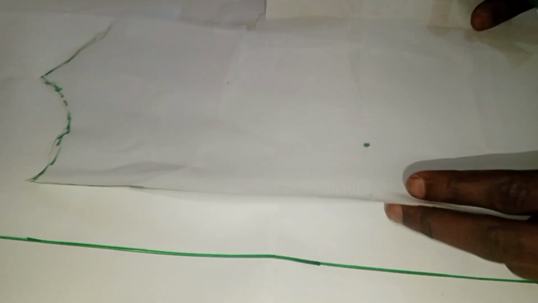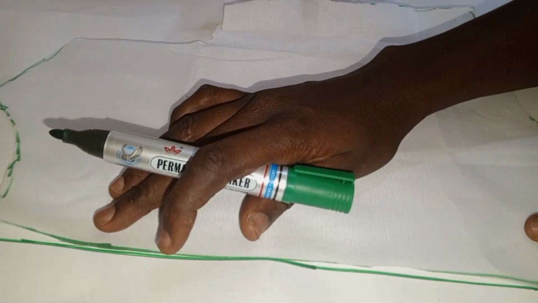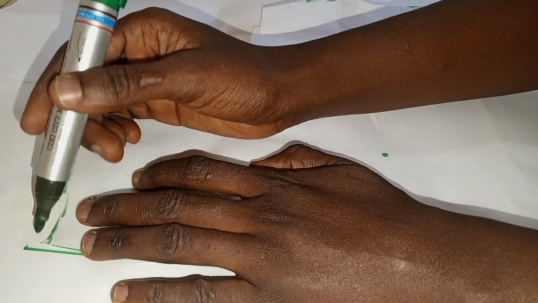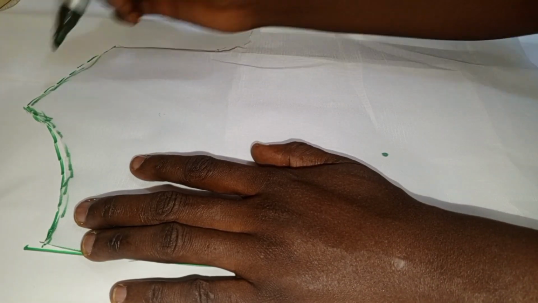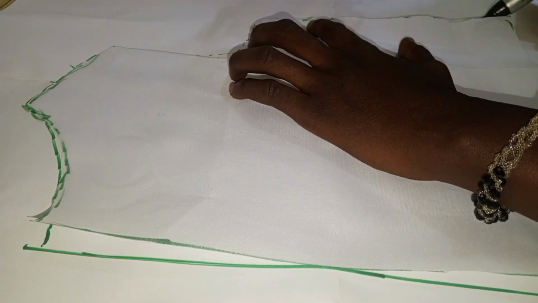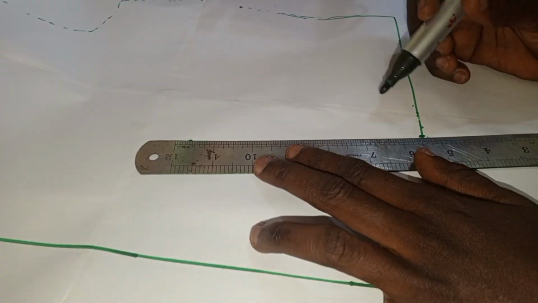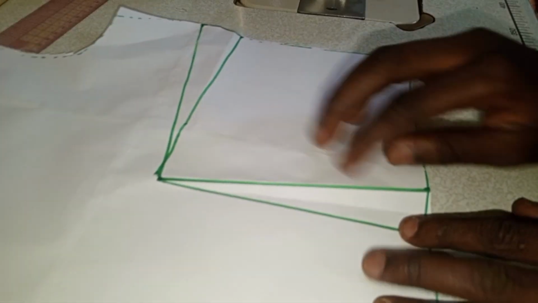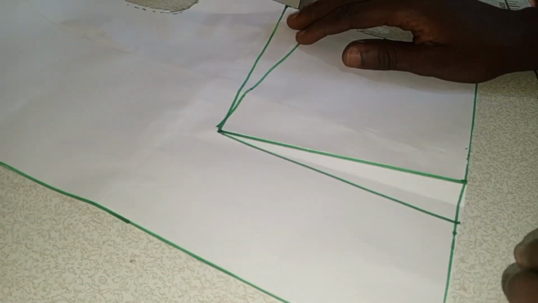So I'll put the fabric on the paper and trace it out, and mark the dart points. All right, this is what we have. We have the waist dart and the side darts.